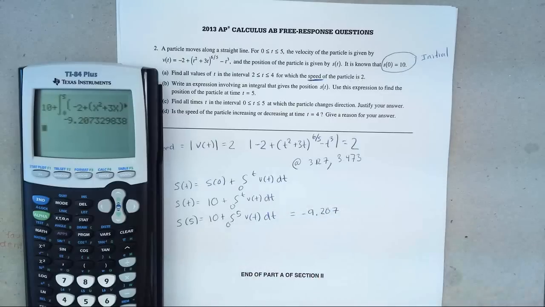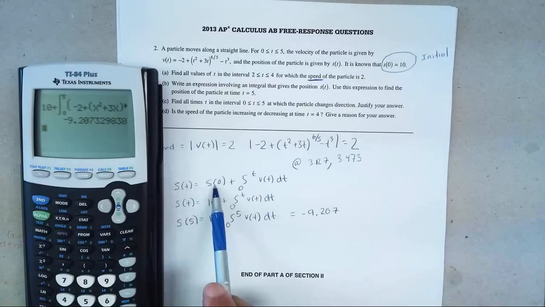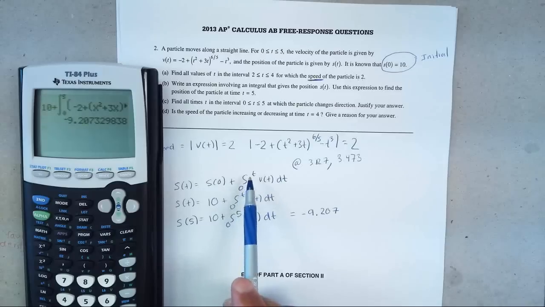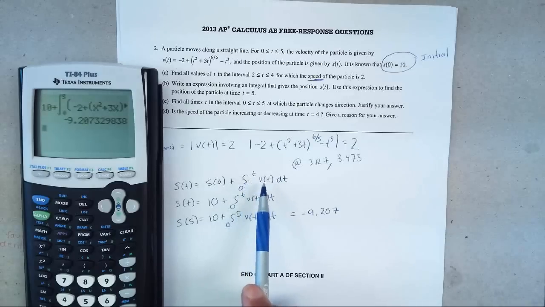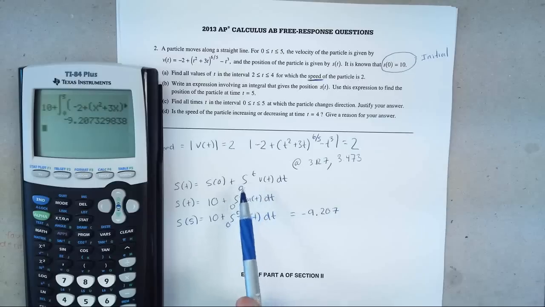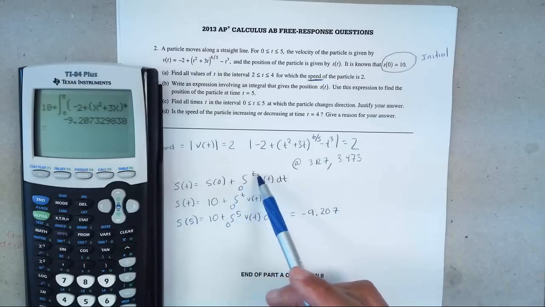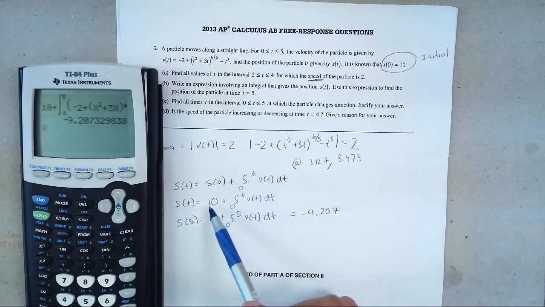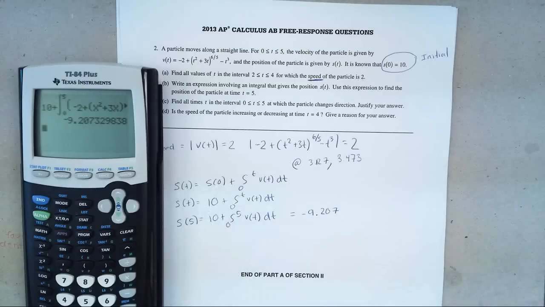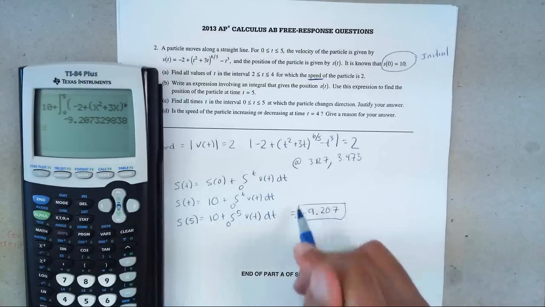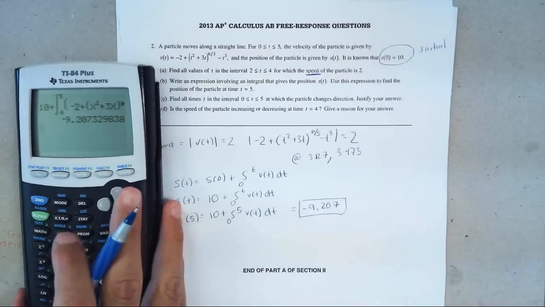And that's your answer. So whenever they ask you for a position, you have to remember, final position is the initial plus the integral from 0 to some time that they're looking for of velocity. And what's happening is it's calculating everything you need from 0 to 5, and then also adding where did you start from. I started at 10, and this is your answer. Okay?